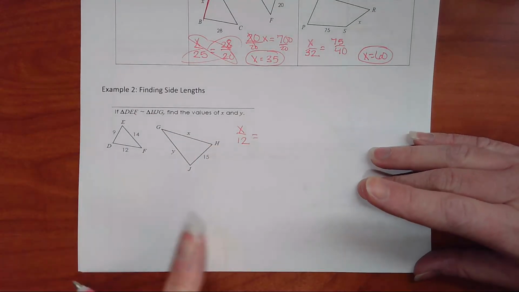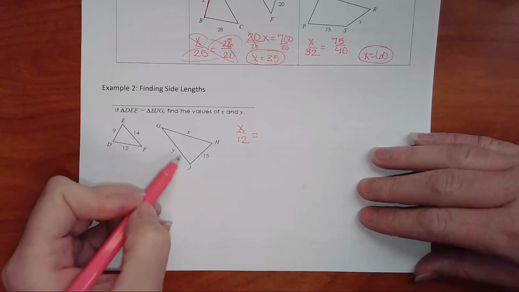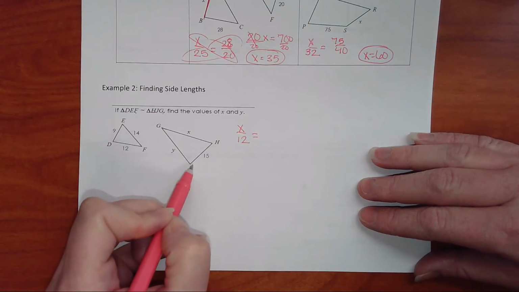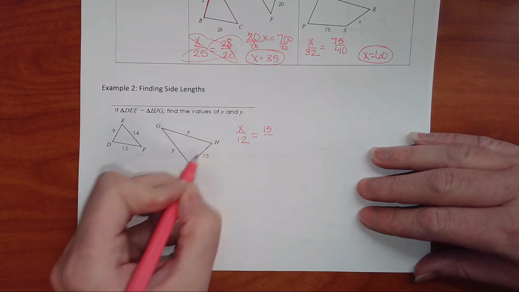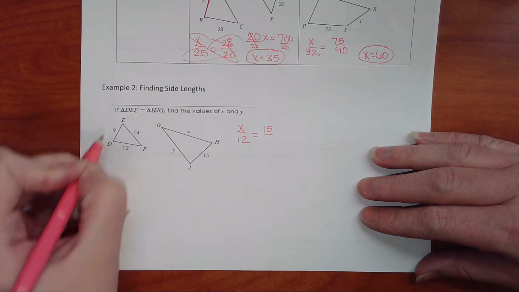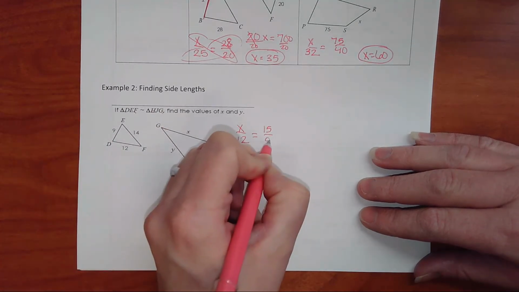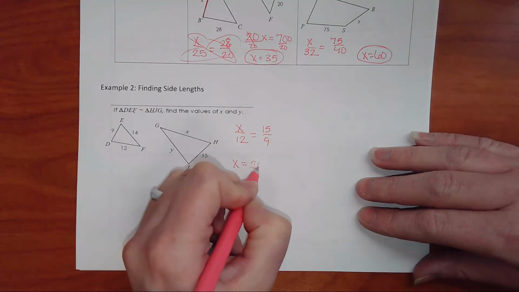Now, the hard part is that obviously when you come back to this triangle, you don't want to use this side. You're going to want to use this one because it has a number on it. So we're going to do 15 over HJ. HJ, first and middle, is going to correspond to first and middle, 9 there. So then you cross multiply, do your awesome algebra. You should get X to equal 20.